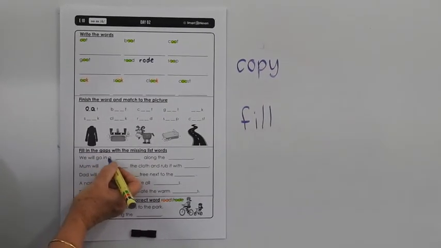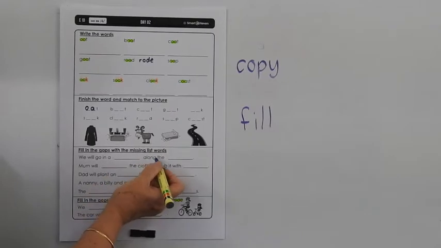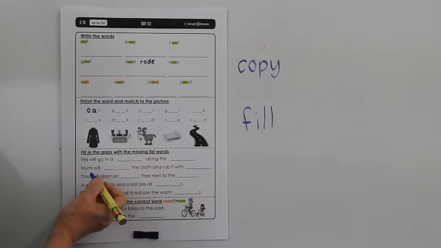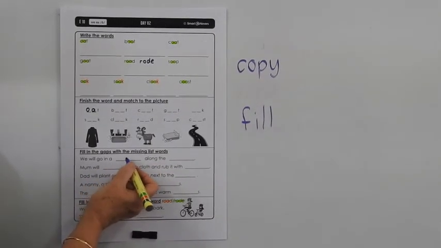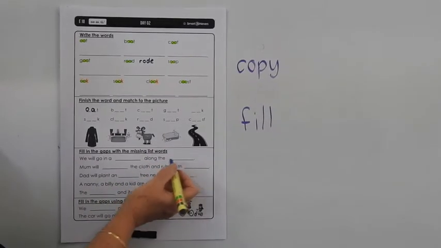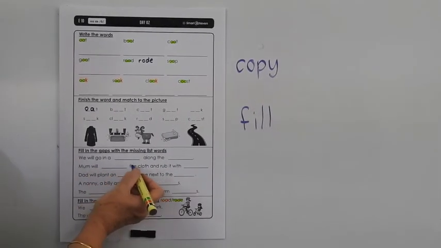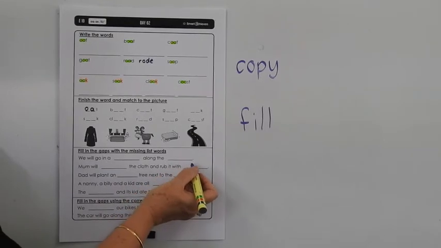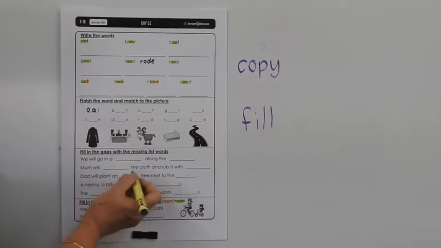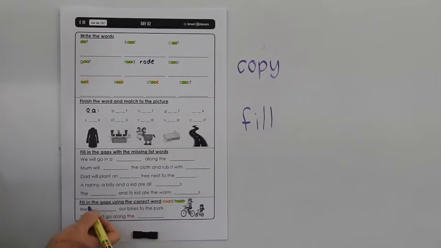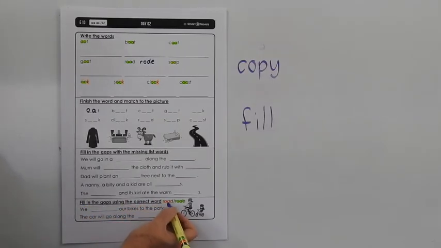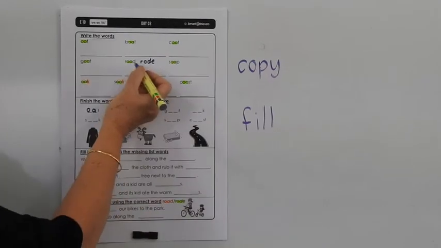We will go in a boat along the coast. Mum will soak the cloth and rub it with soap. You'll have to work out these missing words for those sentences. Now down the bottom we've got fill in the gaps using the correct word. We've got road and rode that we discussed up here.